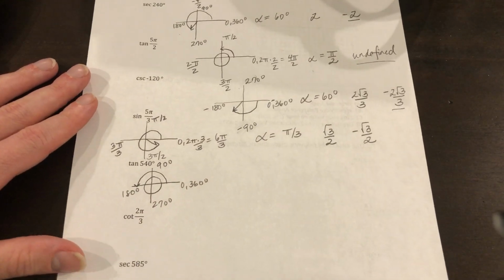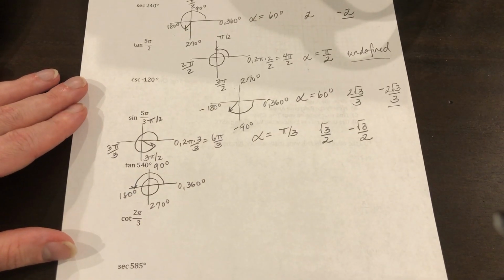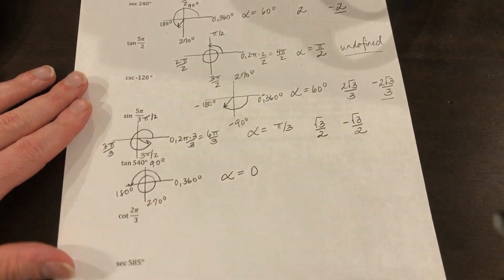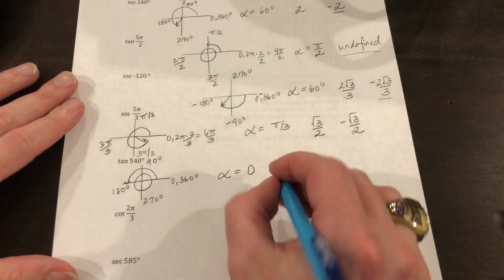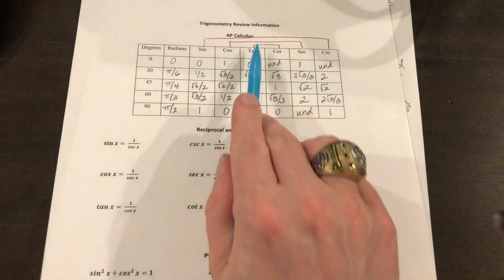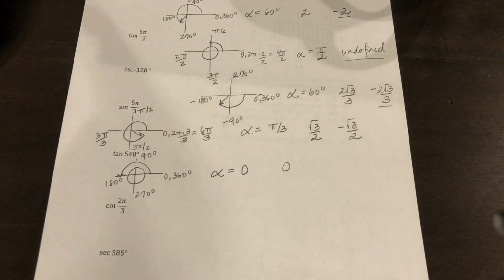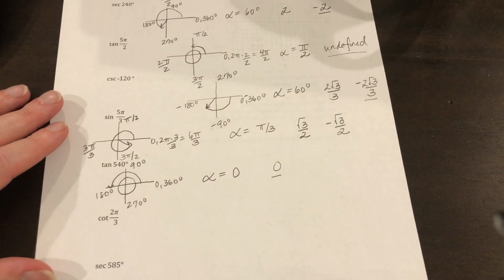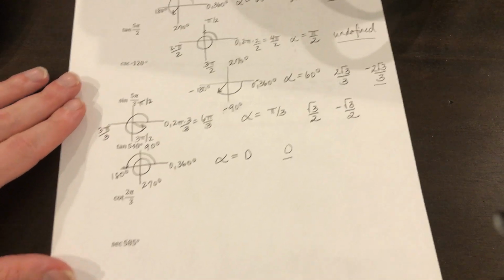Okay, so if it lands on the x-axis, we said that our reference angle is going to be 0. Our alpha is 0. So tangent of 0 is 0. And once again, 0 doesn't have a sign, so just write 0.